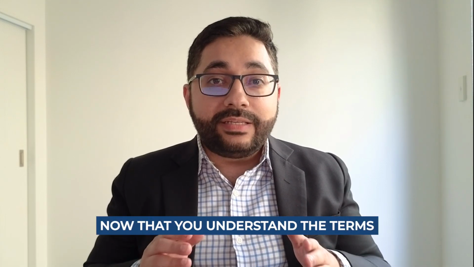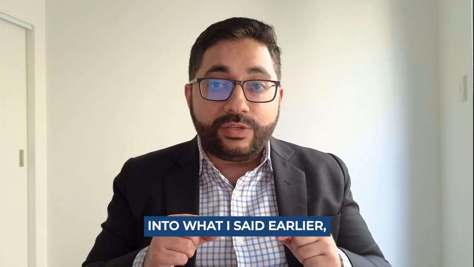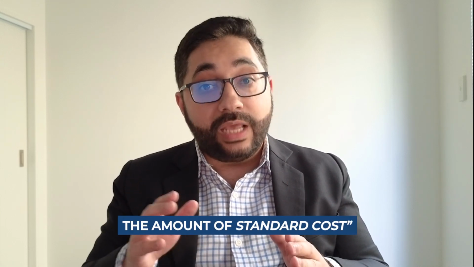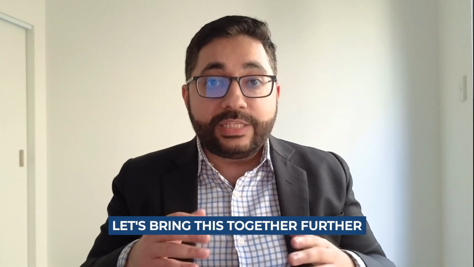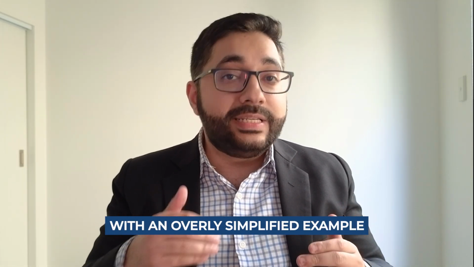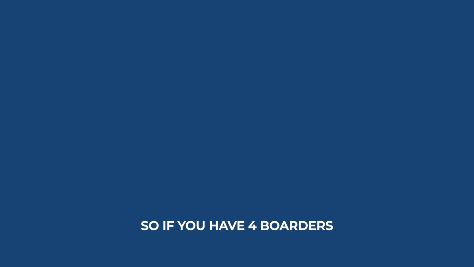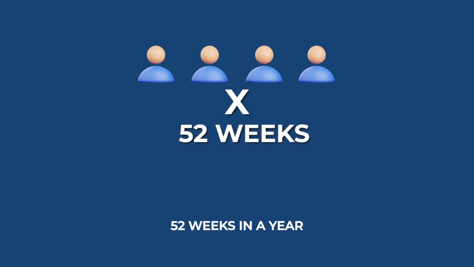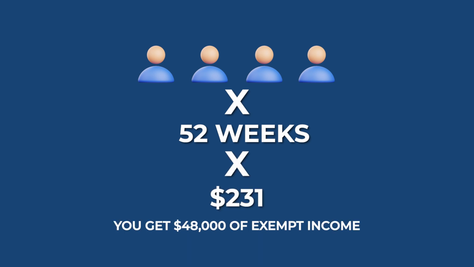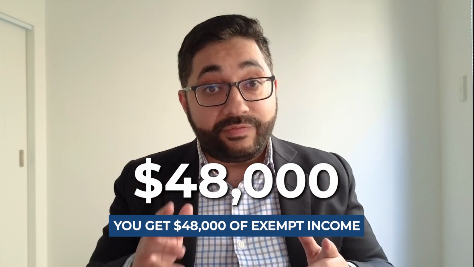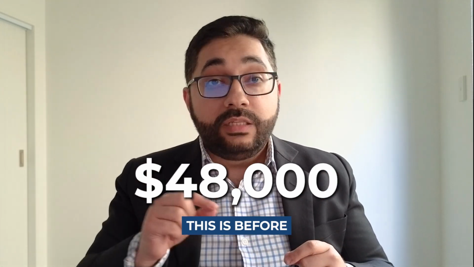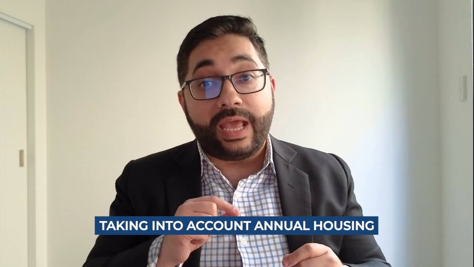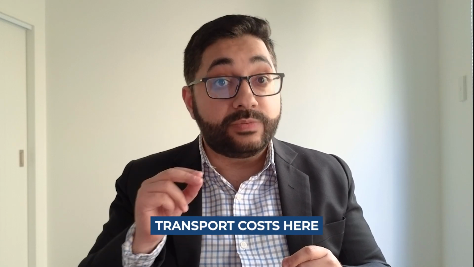Now that you understand the terms, let's plug this into what I said earlier. Income from boarders is exempt up to the amount of standard cost. Let's bring this together further with an overly simplified example. So if you have 4 boarders throughout the year, that's 4 multiplied by 52 weeks in a year multiplied by the IRD rate, currently at $231. You get $48,000 of exempt income for the year. This is before taking into account annual housing costs and annual transport costs here.